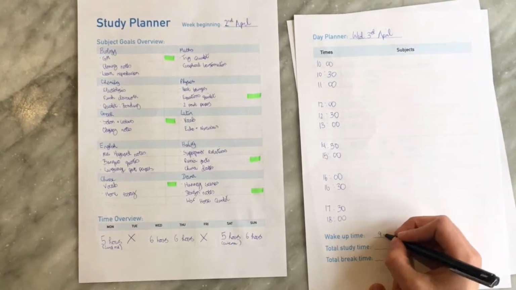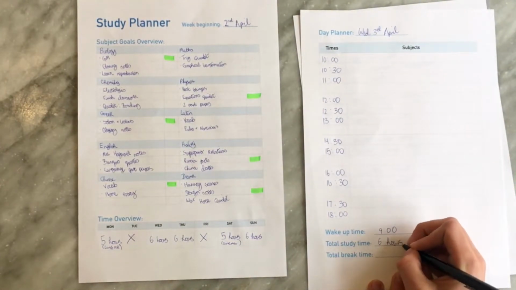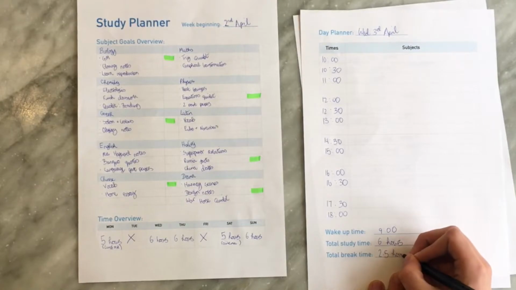And at the bottom, I write down what time I need to wake up, how many hours I'm going to study that day overall, and how many hours of break I'm going to have, just so I can see all that information in one place.